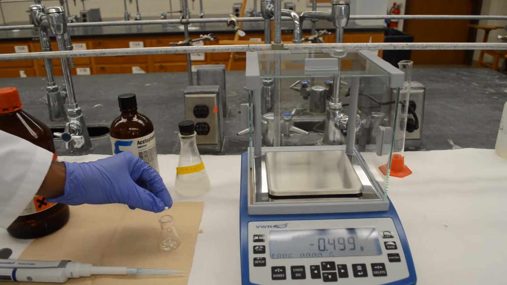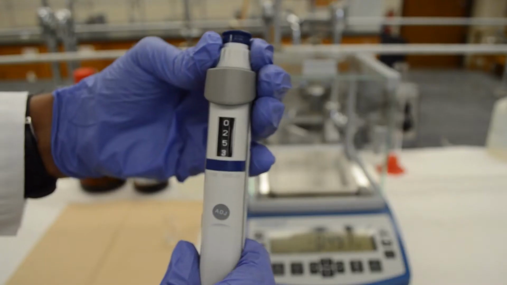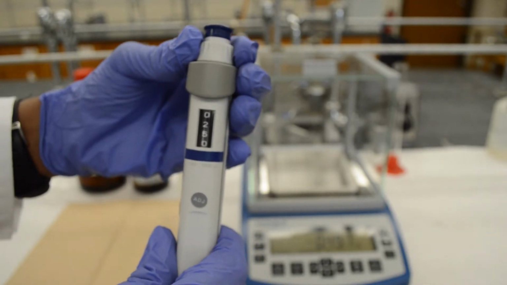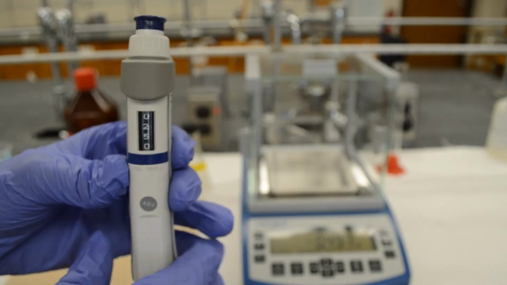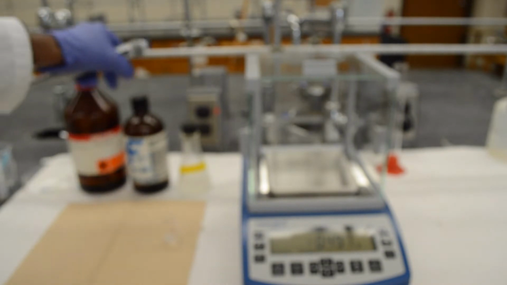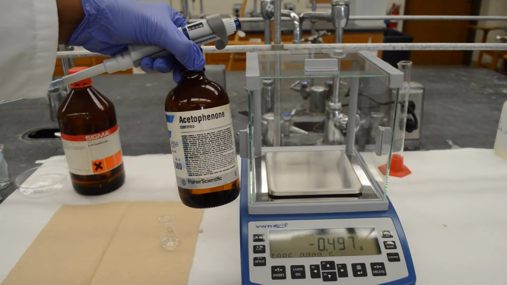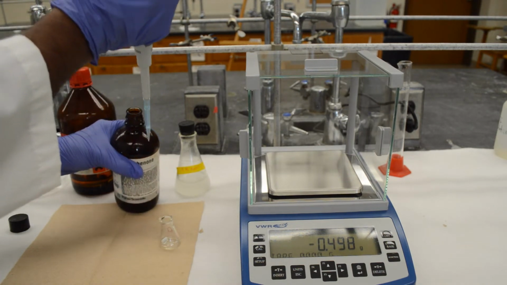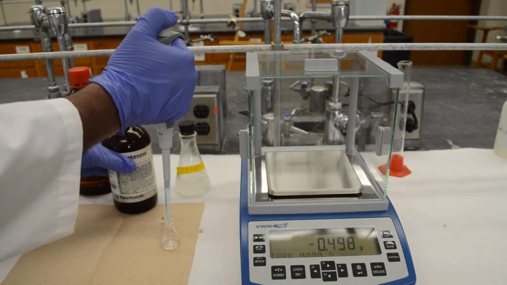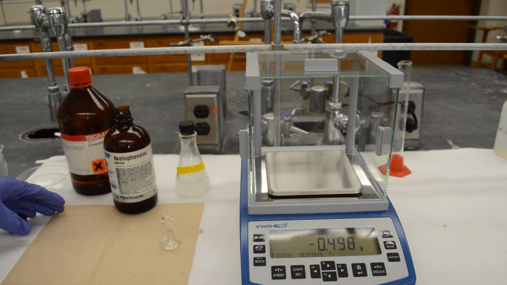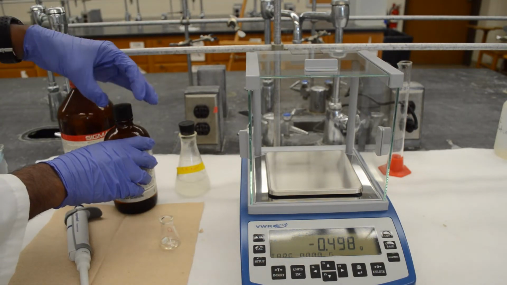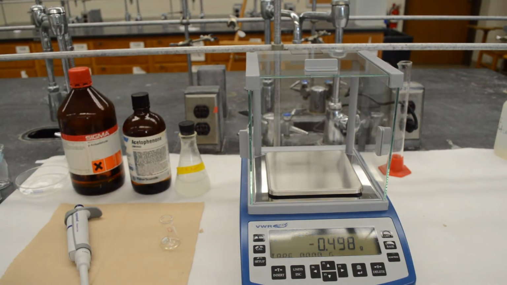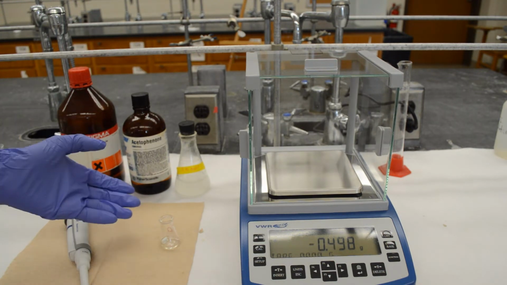Put a stir bar. This is 0.25 ml. I'm going to add 0.25 ml of acetophenone. Okay, now we have our aldehyde and ketone.